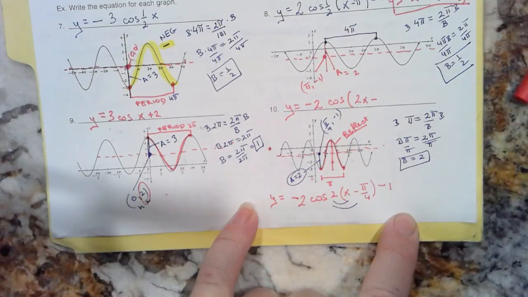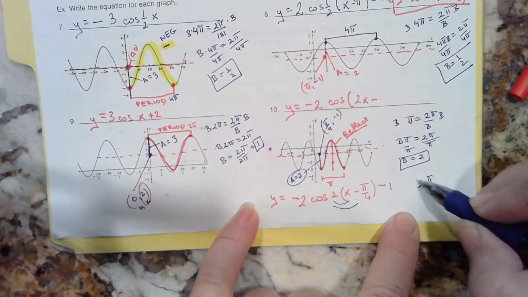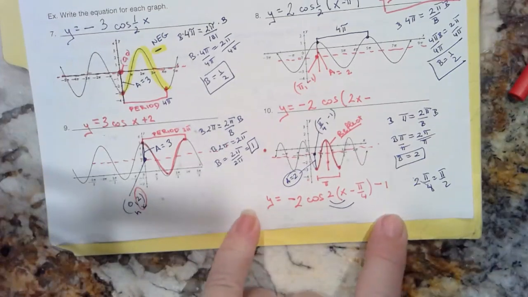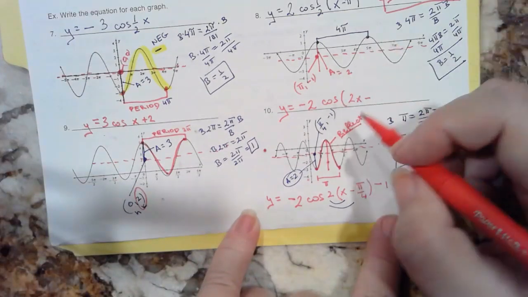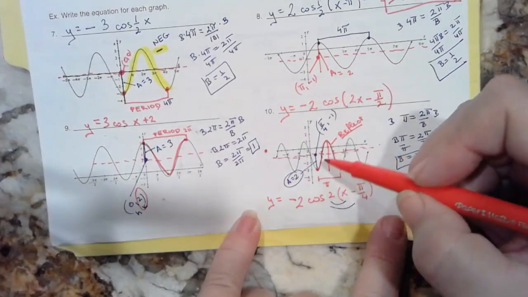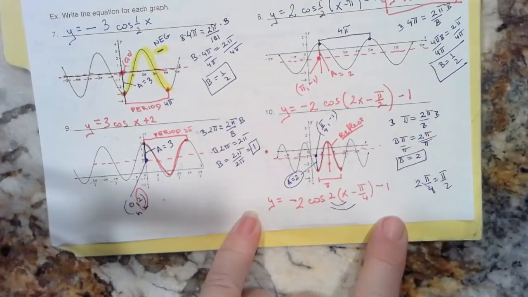So this would be 2 times pi over 4, and notice it would just become pi over 2. Hopefully you can do this. So it's just going to be 2x minus pi over 2. And don't forget, in your reference point, you have this -1, so it has to be -1.